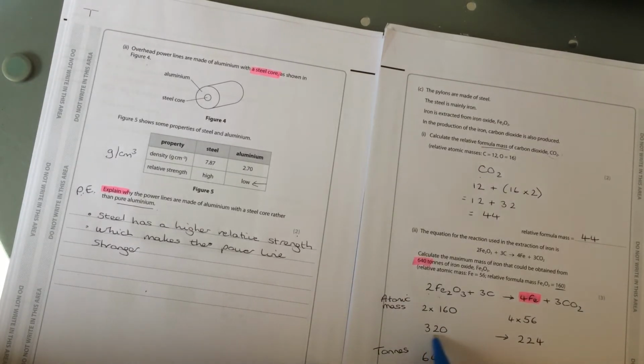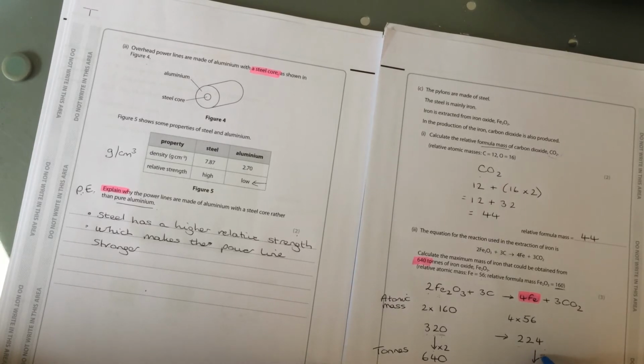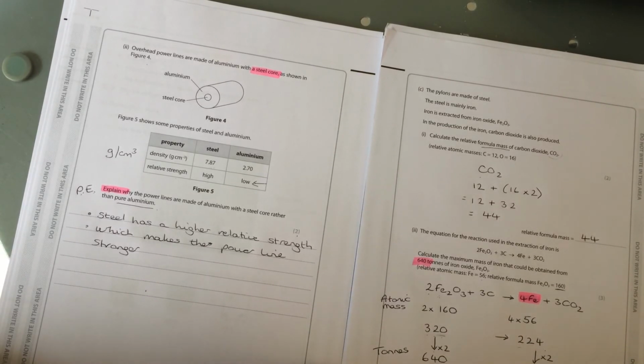I know that if I have 320 amounts, or 320 tonnes, I'll make 224 tonnes. So what do I have to do to go from 320 to 640? I've got to double it. So if I have 640 tonnes, if I double my answer for iron, I get 448. So I know that I could make a maximum of 448 tonnes.